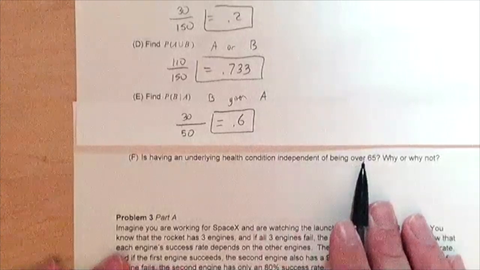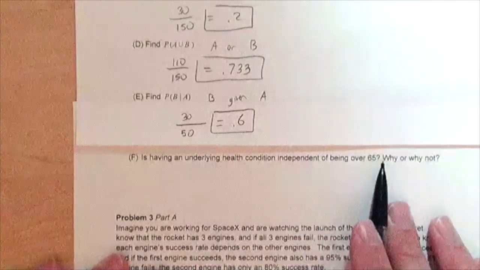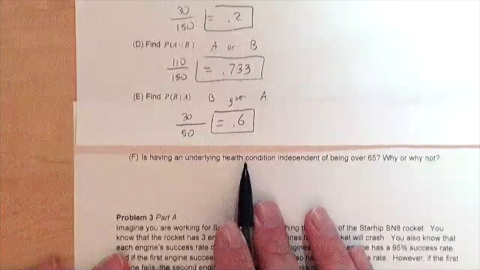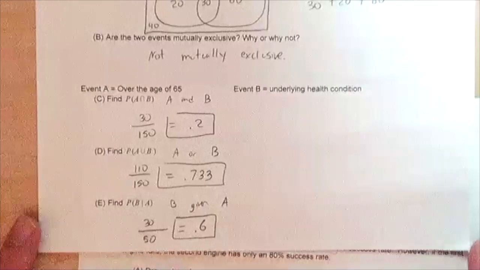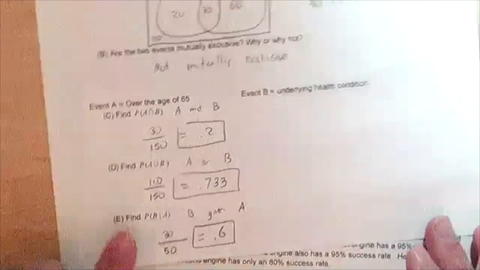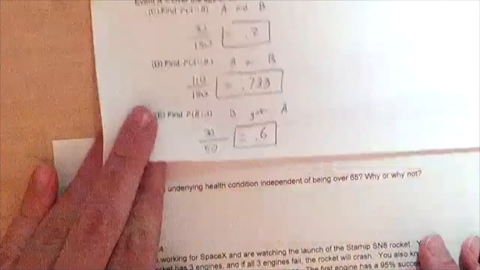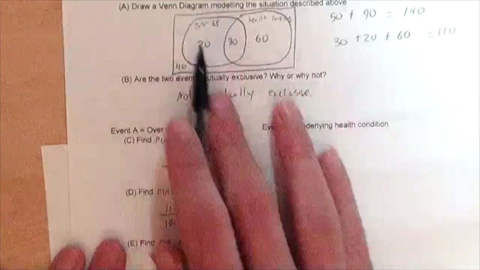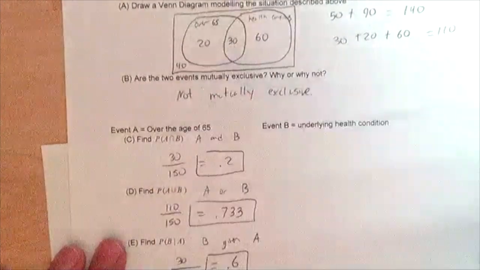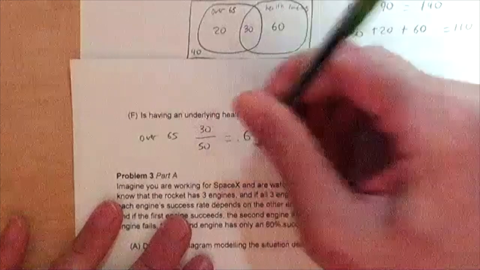So what we have to figure out is how likely someone who's over the age of 65 is to have a health condition. And that shouldn't be too bad, right? Because that's actually just what we did for E, right? So if someone is over 65, they have a 60% chance of having a health condition.